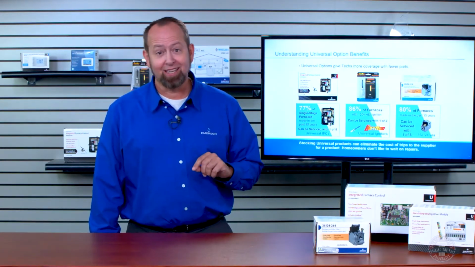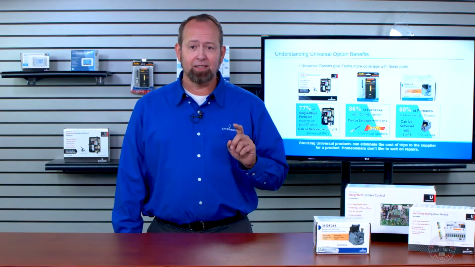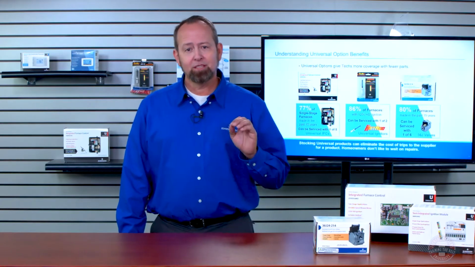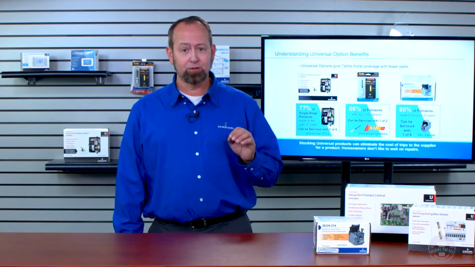I'm also excited tonight to share with you a 36G gas valve that covers the same features, but is a more compact product that is easier to fit in an application.